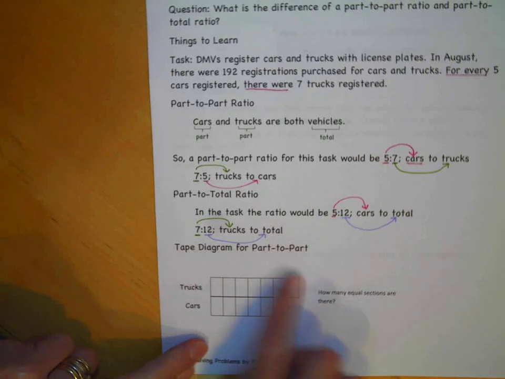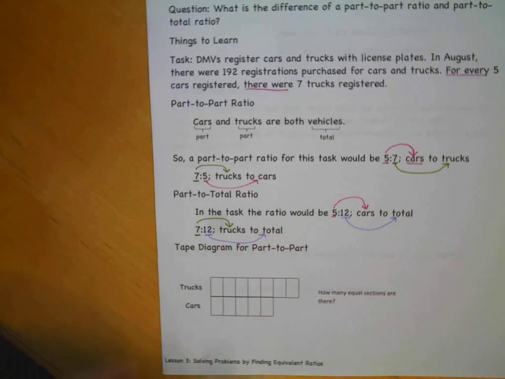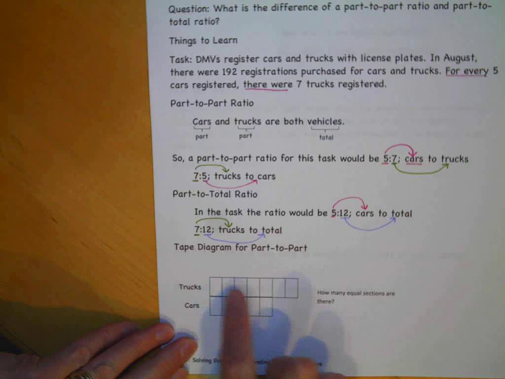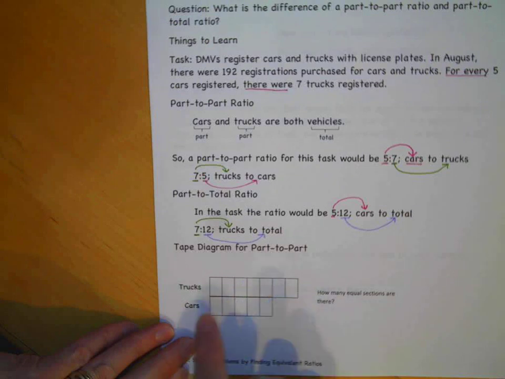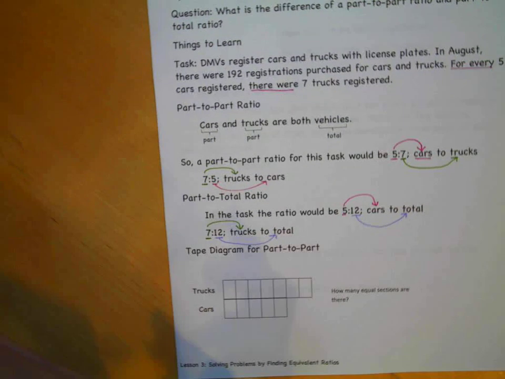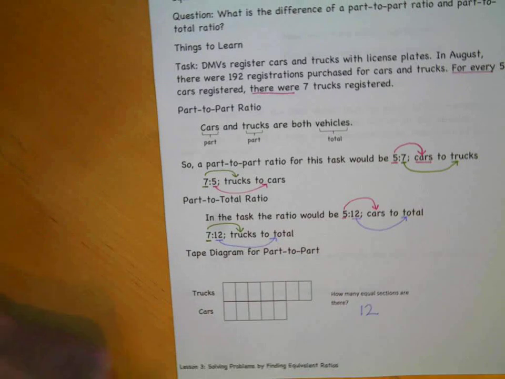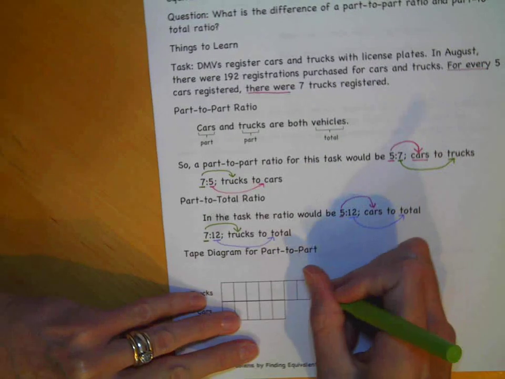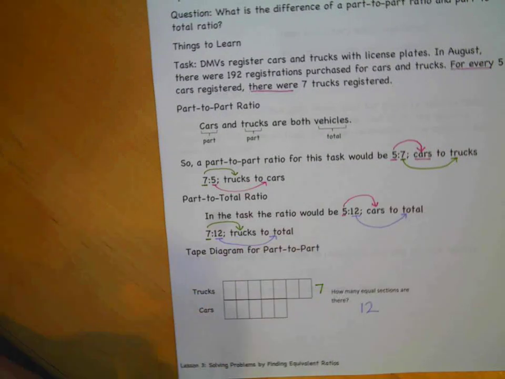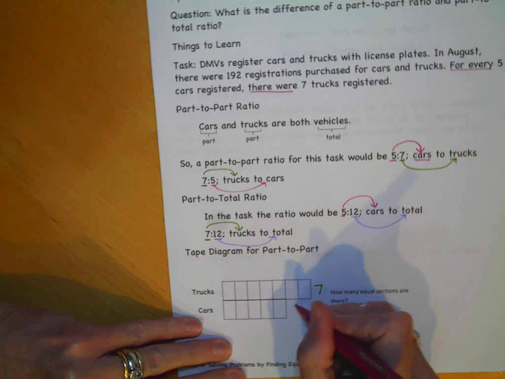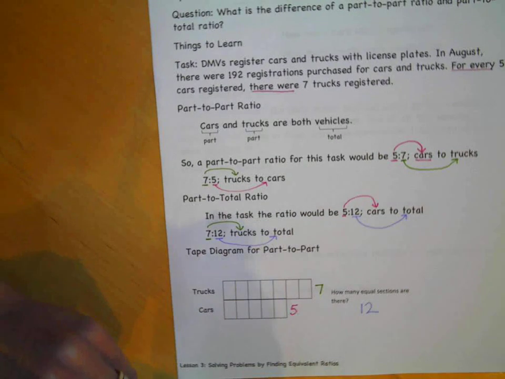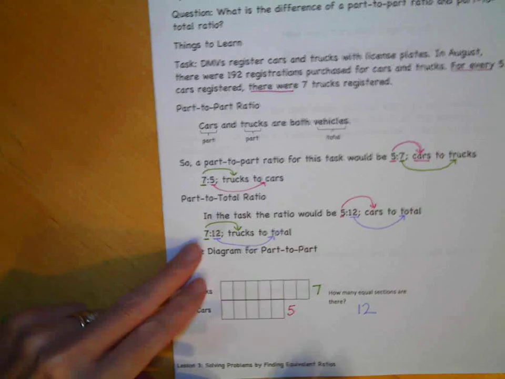How many equal sections are there all together? Well, count them. 1, 2, 3, 4, 5, 6, 7, 8, 9, 10, 11, 12. So the answer of how many equal sections there are is 12, okay? And then we remember that for trucks there are 7 squares, and for cars there are 5 squares. So that's using a tape diagram to show us the registered vehicles.